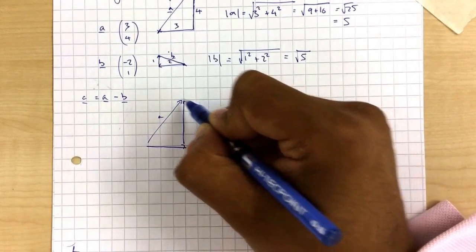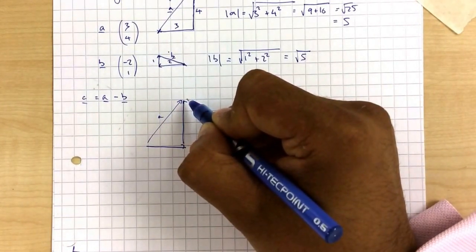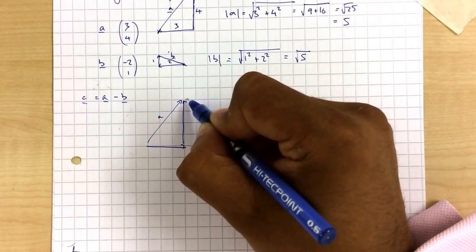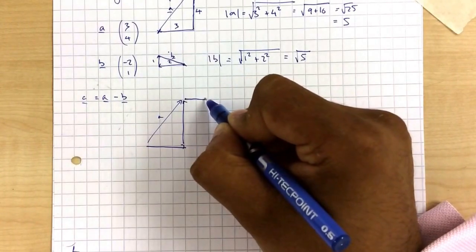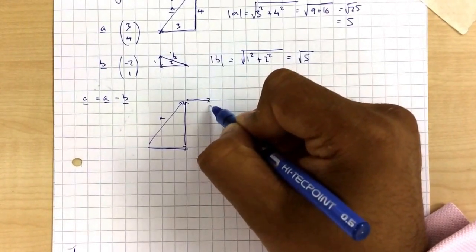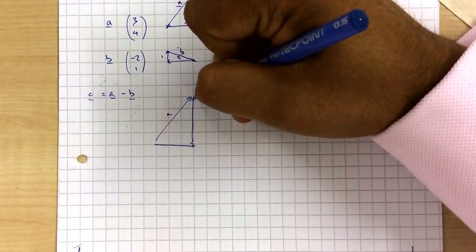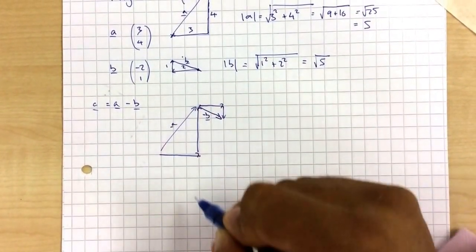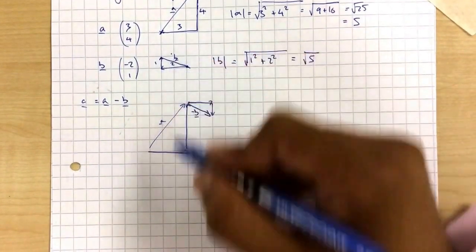So vector B goes along by 2. This is minus B, so this is 2 and down by 1. So this vector here is going to be negative B. It's the opposite of B, which is up there.